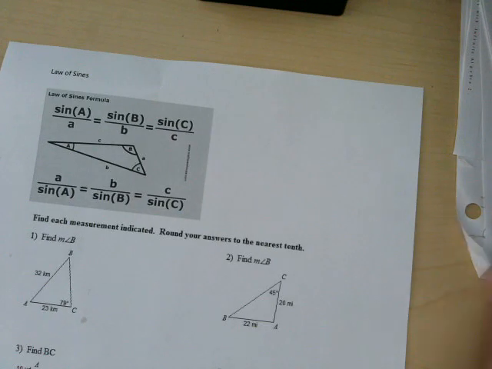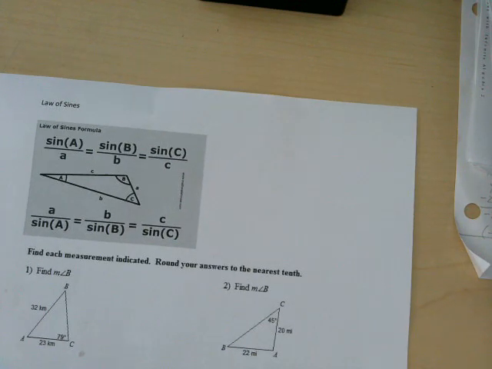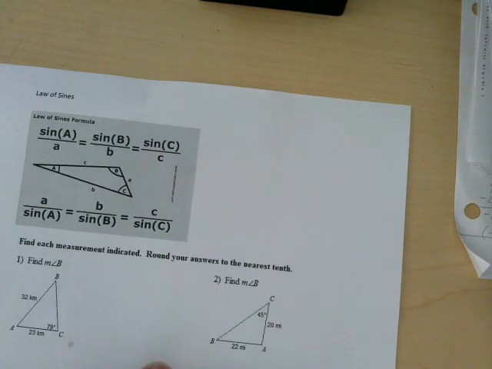In case someone's curious and wants to get ahead and learn about the law of sines, I can go over it real quick with this video, but we will be going through these notes in detail in class. But if you happen to come upon this video, I'm going to teach you what the law of sines is all about. And this is for non-right triangles, so we can do trig for triangles that are not 90 degrees.